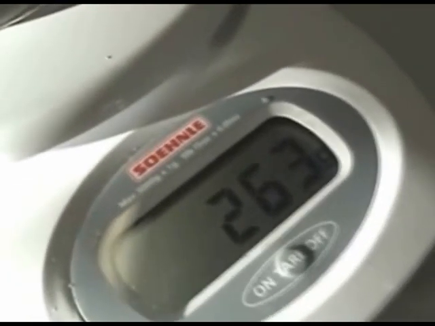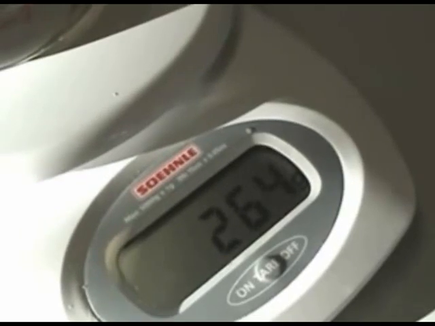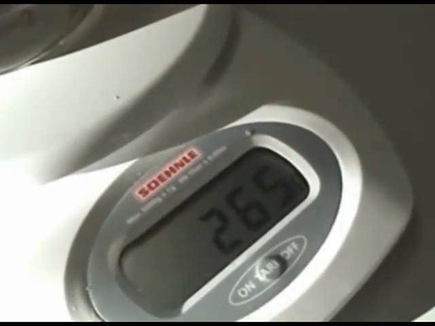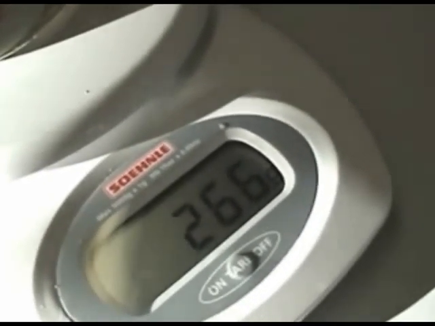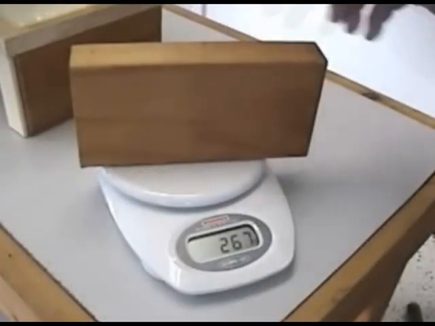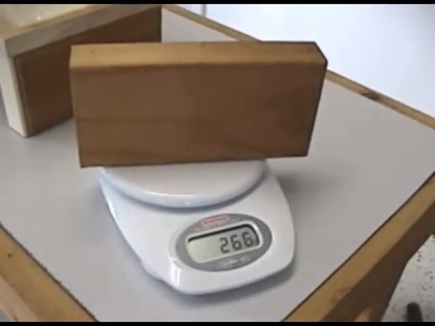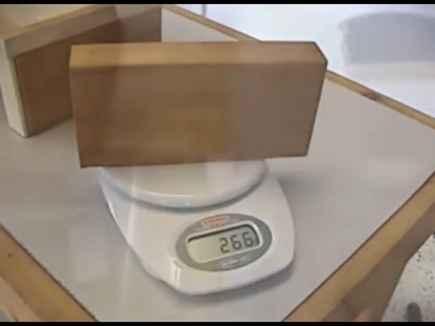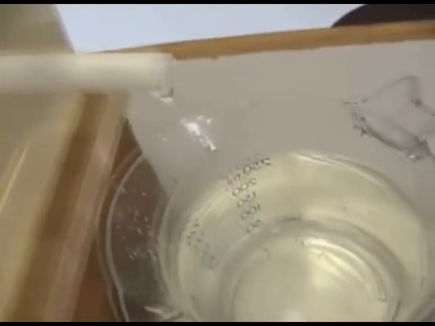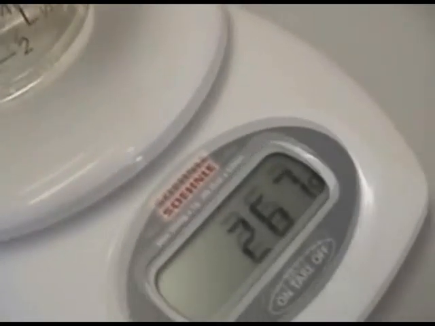After a few minutes, the flow slows down and eventually stops. The scale indicates that the displaced liquid weighs 266 grams. Do you remember the weight of the block? It weighed 266 grams as well. The floating block and the displaced liquid weigh the same. This is not a coincidence. This is the law of flotation and is a special case of the Archimedes principle.